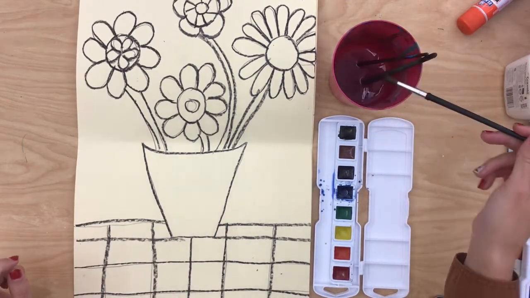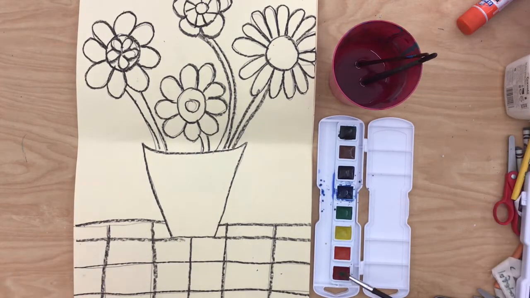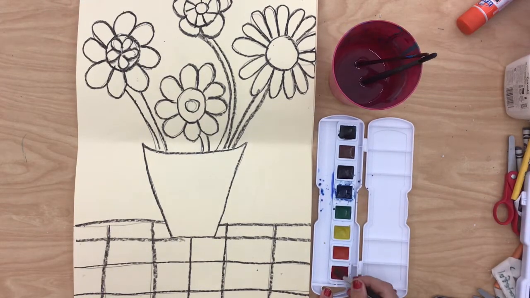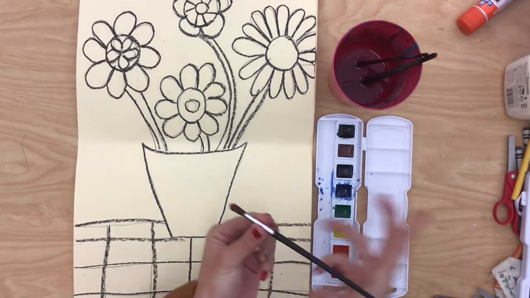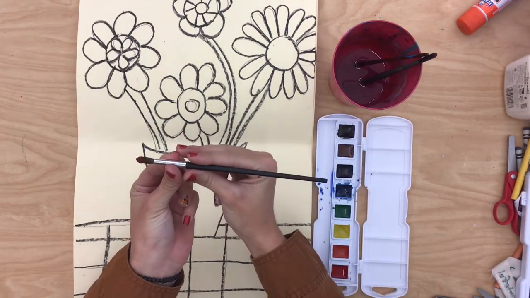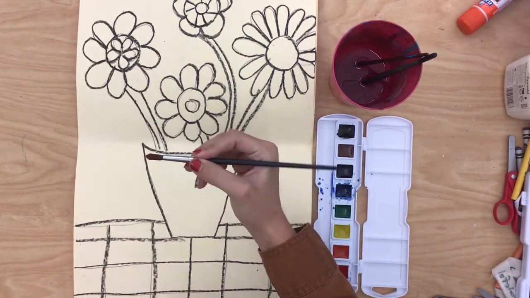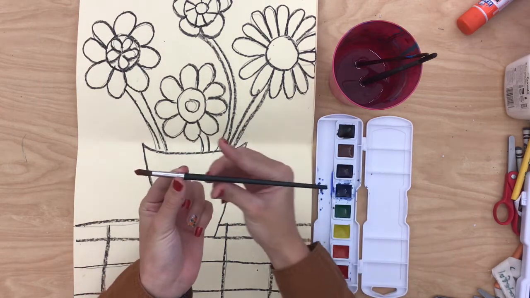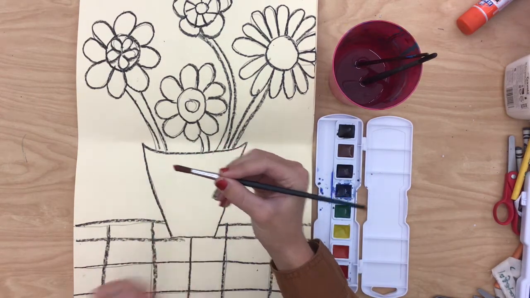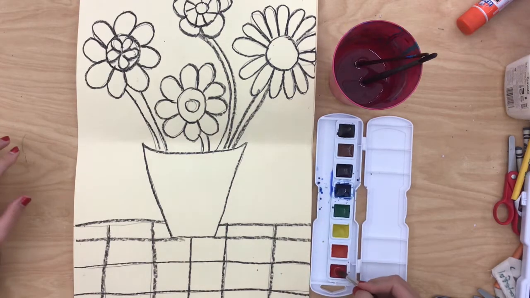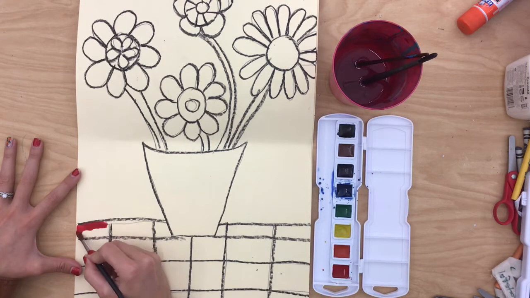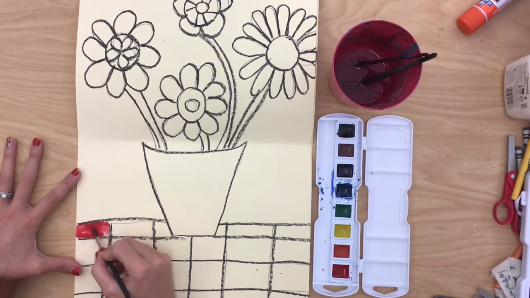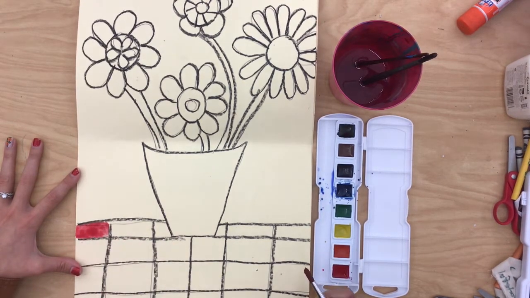So I'm going to get some water on my paintbrush and I need to wake up this paint. I need to rub my paintbrush around on that red paint in order to get it full of color. You want to be holding your paintbrush way down here, just like a pencil. You don't want to hold it way up here. You want to hold it right down here so that you can have control of that painty tip to your paintbrush. And I'm going to paint my first square or rectangle red.